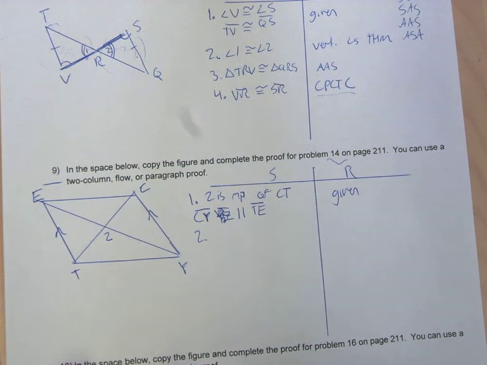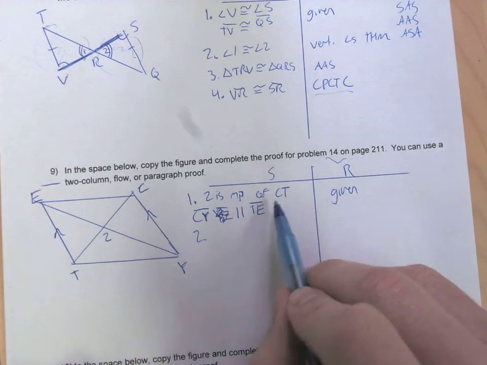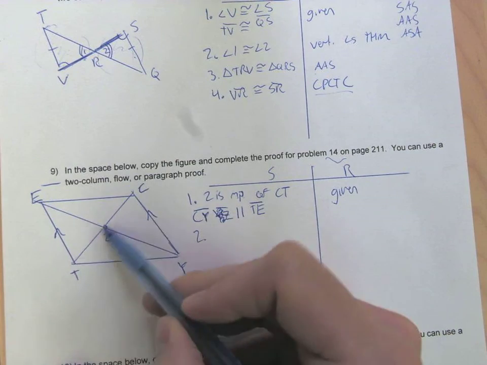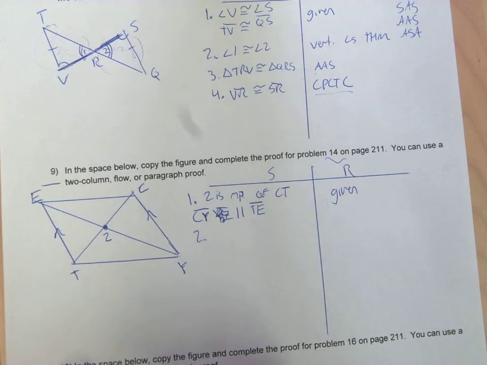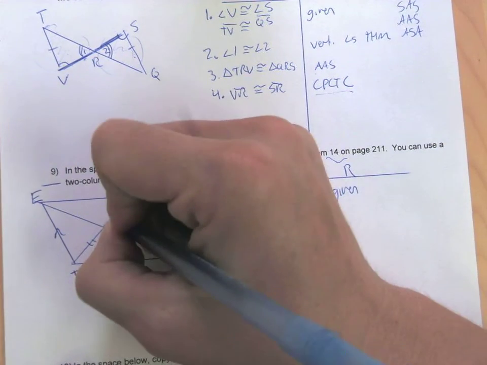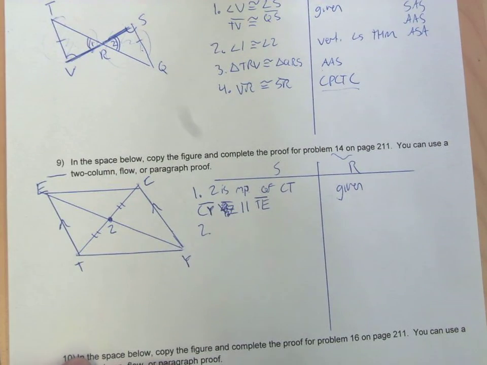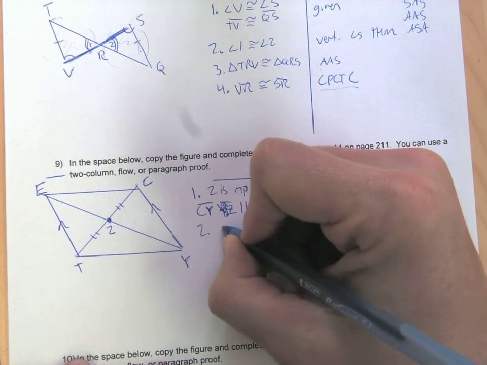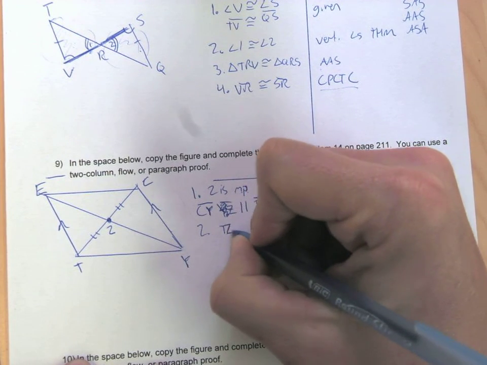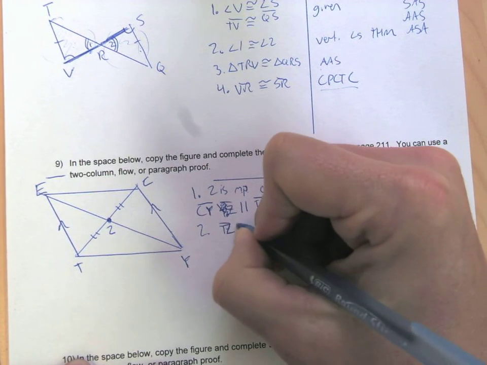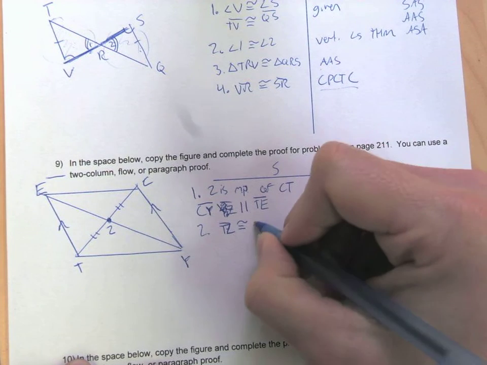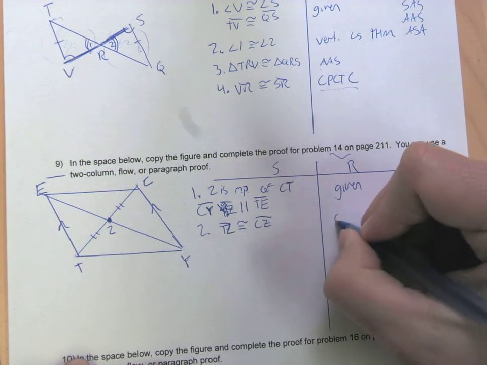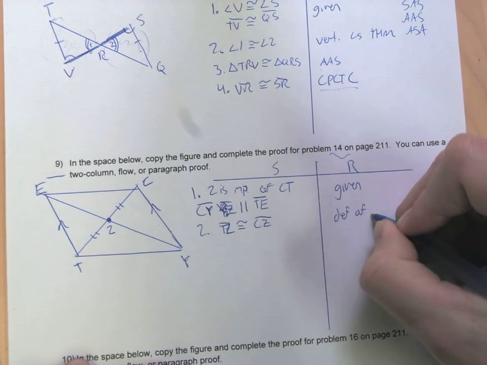All right, so let's label what we got. So midpoint, right? Z is the midpoint of CT. What that tells us is this one is congruent to this one. Midpoint means right in the middle, cuts it in half. So what we can say here is that TZ is congruent to CZ, and that's the definition of midpoint.